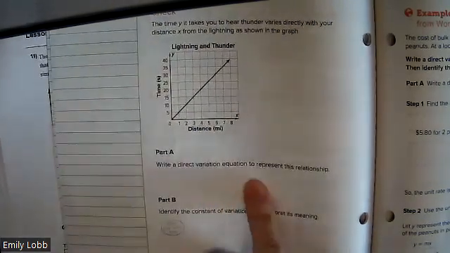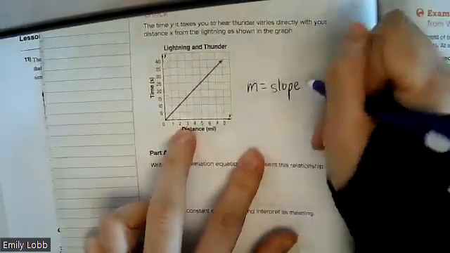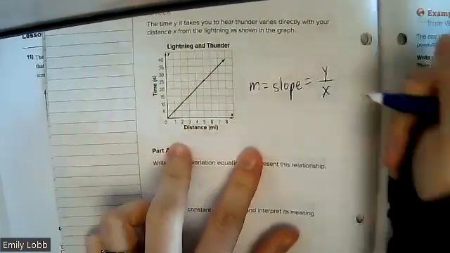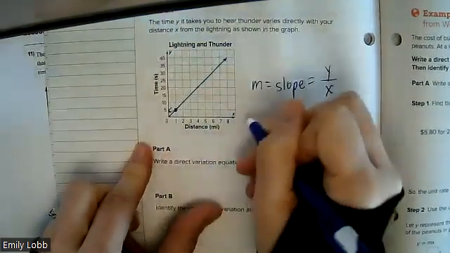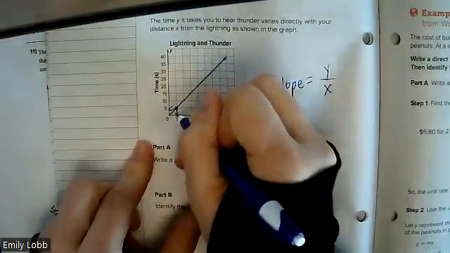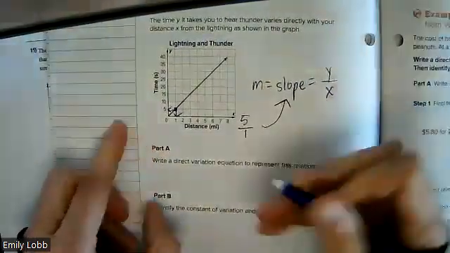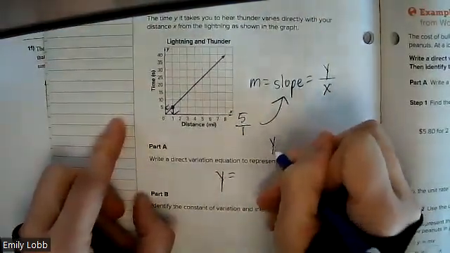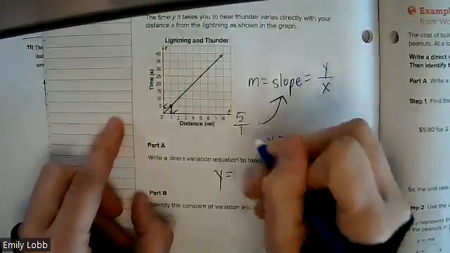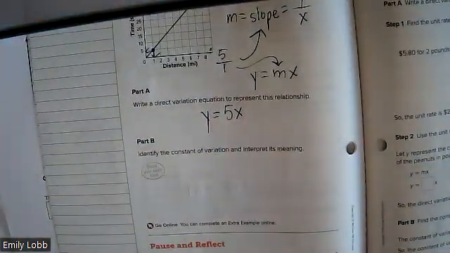Write a direct variation equation. So we just need to find m, which is our slope, which in this case, remember, is y over x. So if we pick any point, this y value is 5. This x value is 1. So what is our slope? 5. So can we write a direct variation equation? If we have y equals mx, we're putting this 5 in for m. So y equals 5x. You remember doing this with our point slope form?